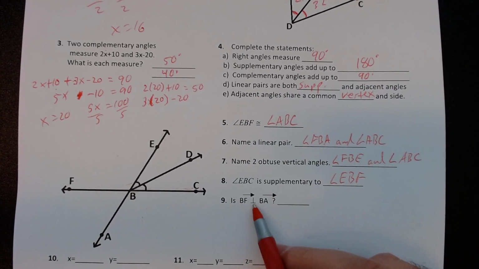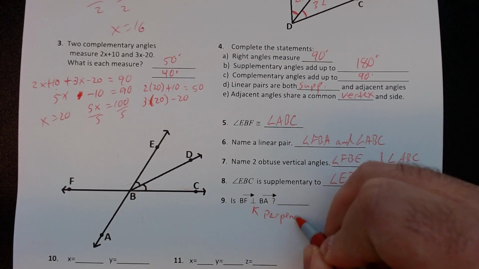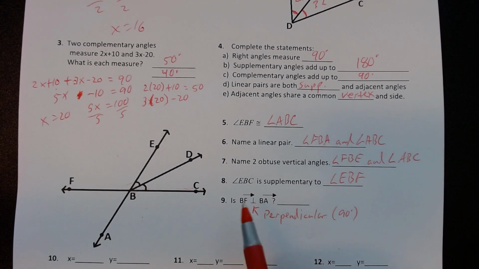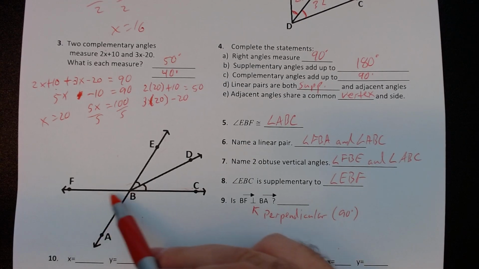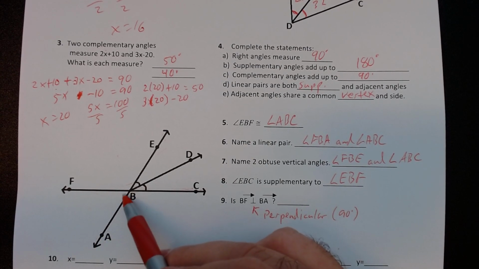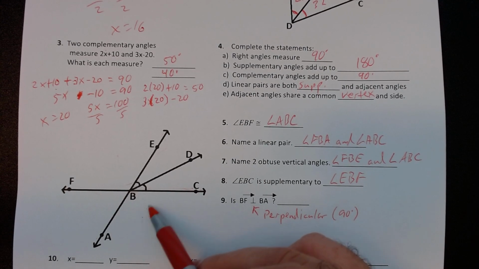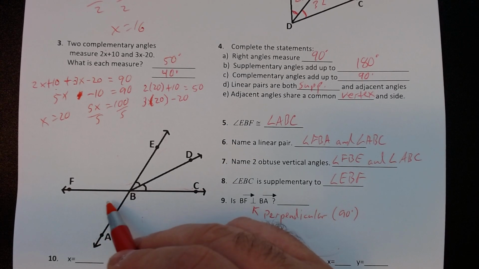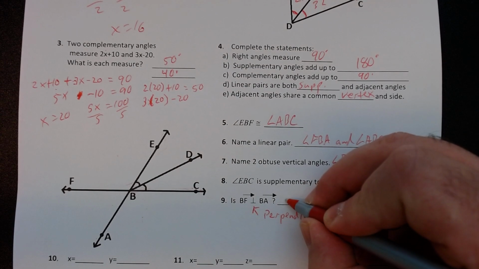Number 9, it's asking if they're perpendicular. That's what this symbol means. 90 degrees when they add up. So these two, when they meet, BF and BA, BF goes out this way, BA goes down that way. There's no 90 degree here, there's no right angle here, and it actually looks like an acute angle on this side. Over here it looks like an obtuse angle. Either way, on this side's acute. BF, BA, that's not 90 degrees, that's not a right angle, so is it? No.